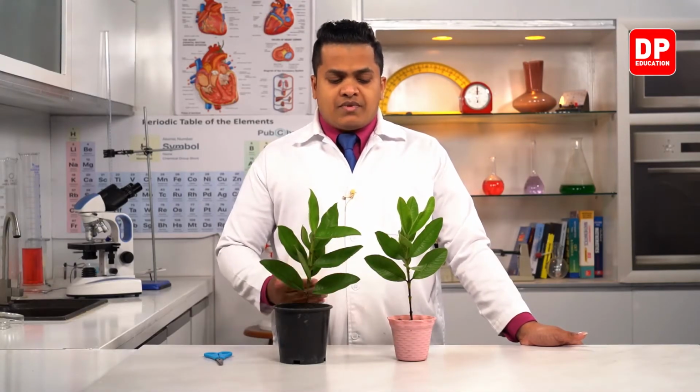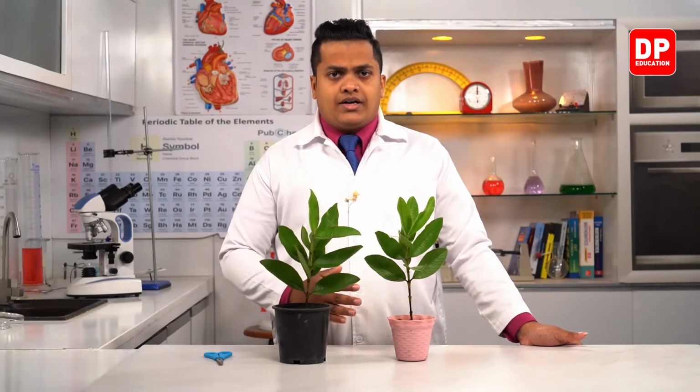However, within this activity, I'm going to remove the apex, and after a week or two, I'm going to observe what has happened with the height. Because we can get a very clear observation after a week or two. The plant which is going to grow will grow up to a certain height, and the plant which is not going to grow will remain the same.